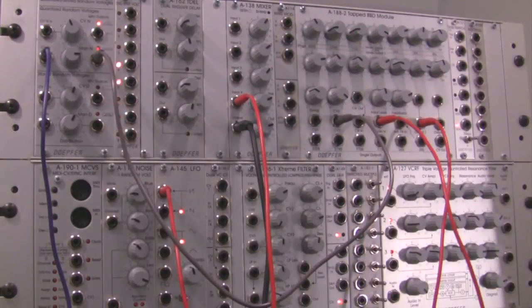Bring my mix down a little bit. All right, we got some movement here.